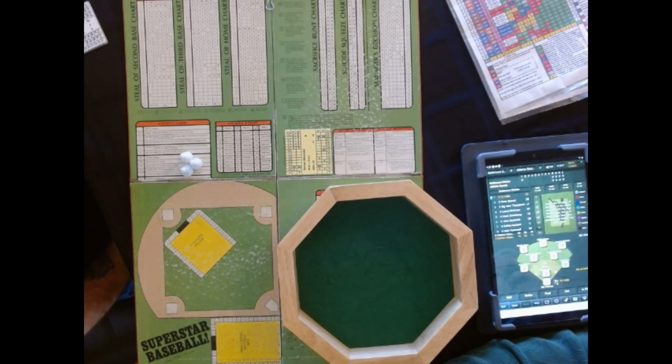This is Superstar Baseball. This is going to be an at request game played. AJ and I are going to be playing here today. One of the subscribers asked us to play a game on the channel, so we're going to be doing that. I'll show you a few things first before we get started.